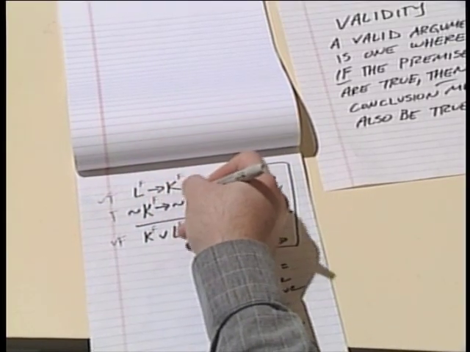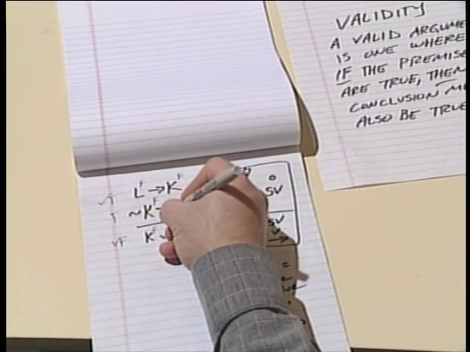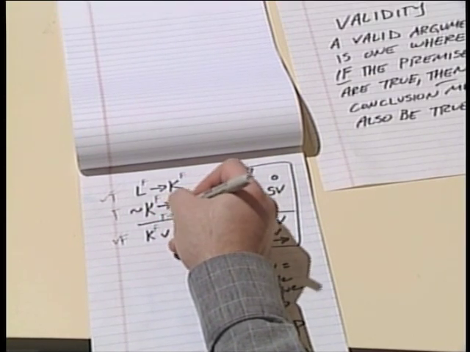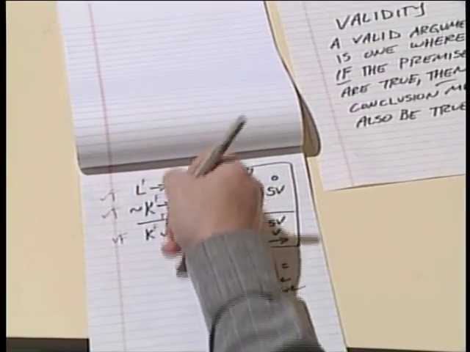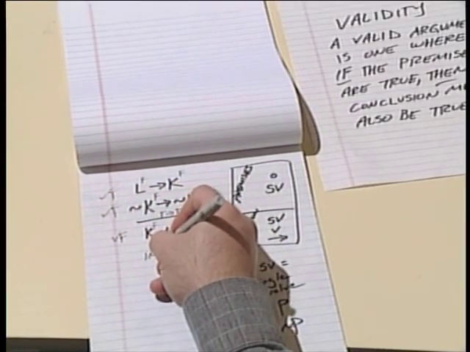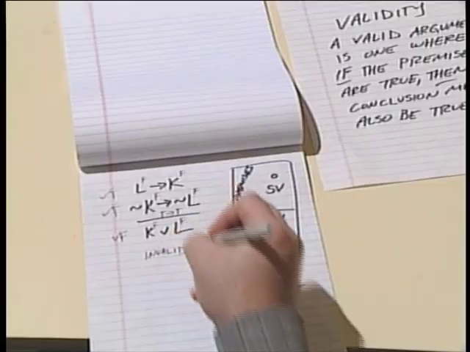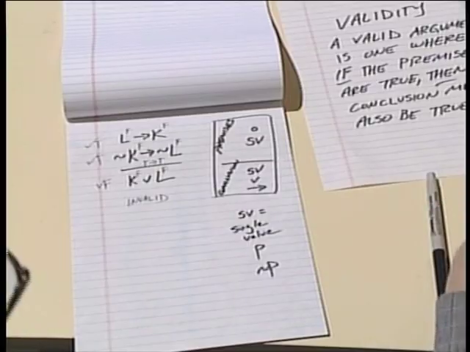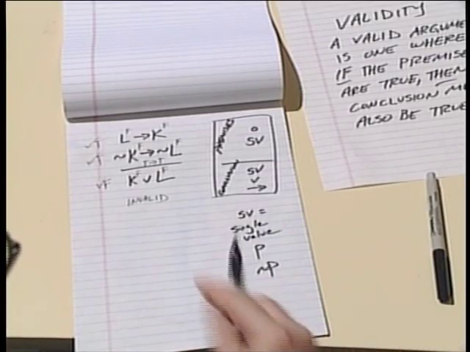Not false implies not false is the same thing as true implies true. Not false is true, not false is true, true implies true is true. So this all checks out. This is an invalid argument. Again, I know that's strange. If it checks out, it's invalid. That's how it works.